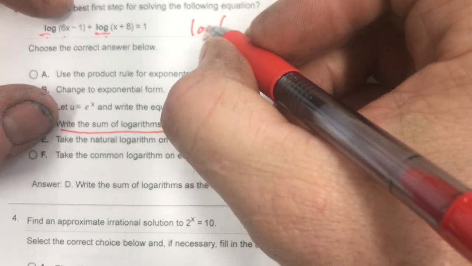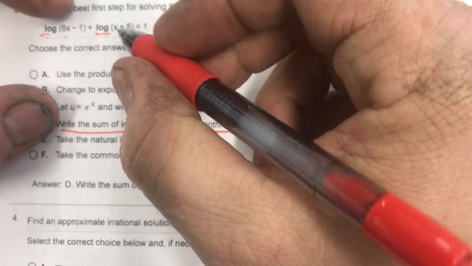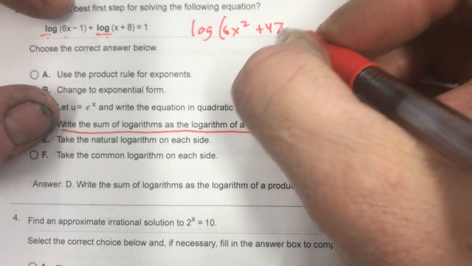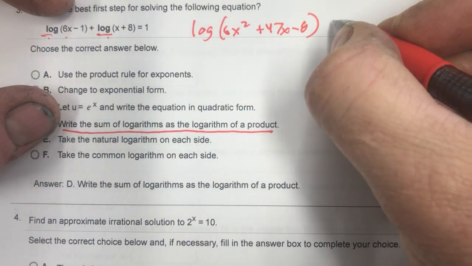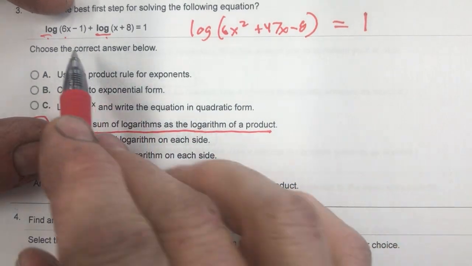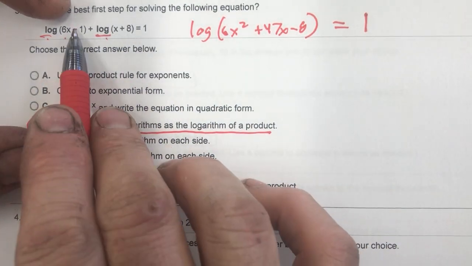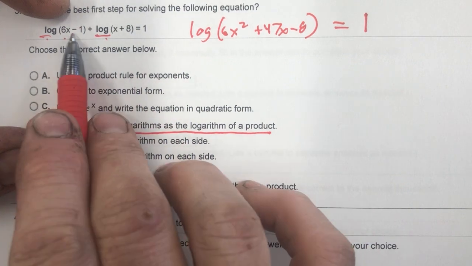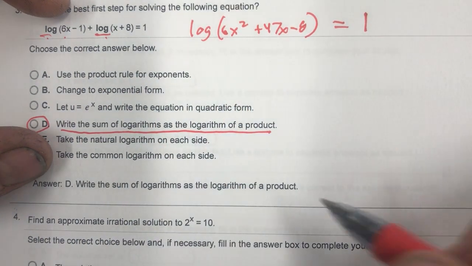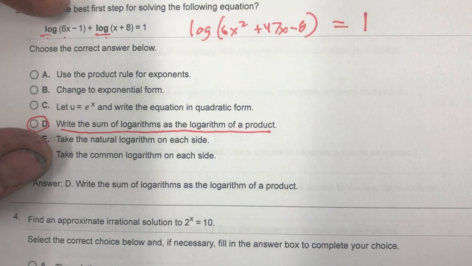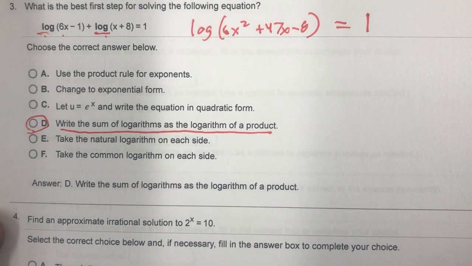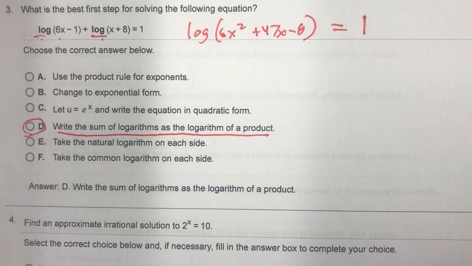So I would do the full method, 6x squared, negative 1x plus 8x plus 47x, and then minus 8 equals 1. Okay, so I would combine these 2 together. Since I've got a plus here, then I would multiply these 2 arguments, which is this. And then I could solve it from there, but we'll go on. That's all we're doing for this. It's D. You would write that as a logarithm of the product.